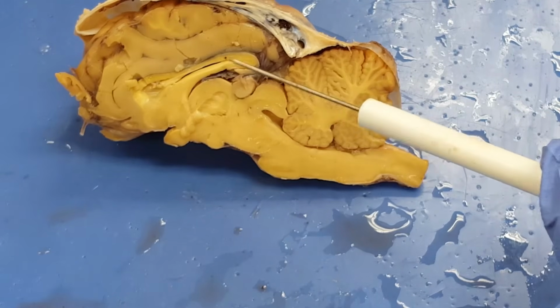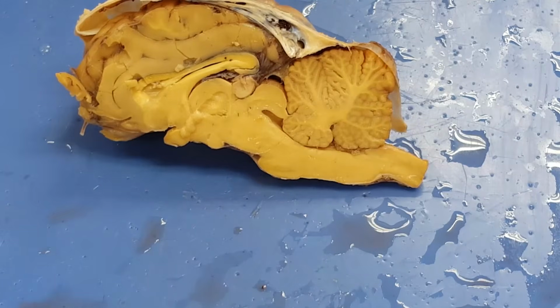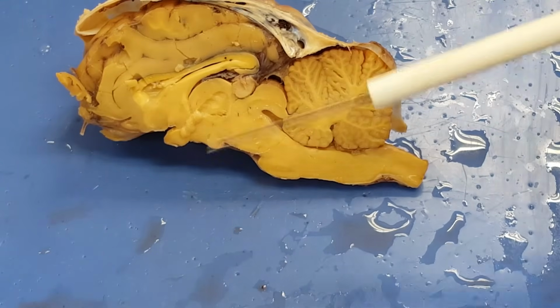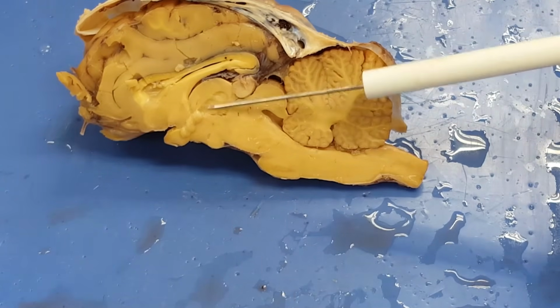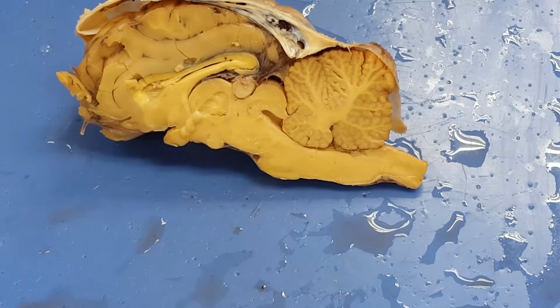I have the fornix and the corpus callosum. And I'm just ticking these things off the same way you will. I've got the thalamus, the hypothalamus, and the pineal gland.